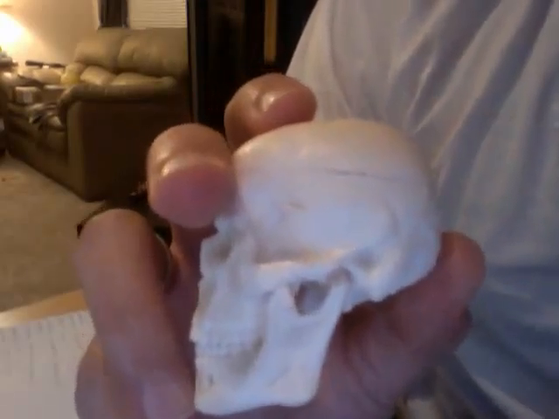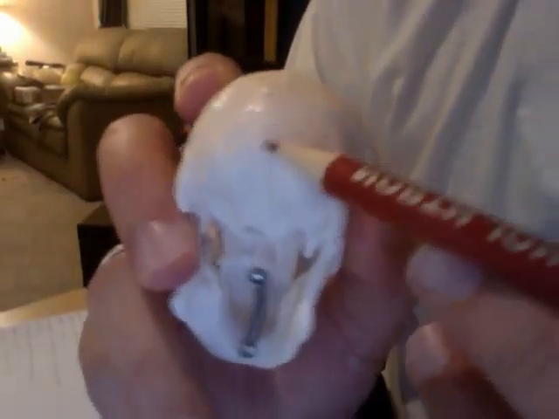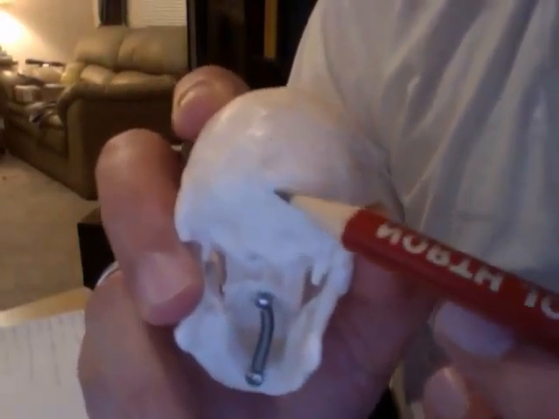And then there's the glabella, which will be back here, part of the occipital bone, and then the greater and lesser sphenoid bone.